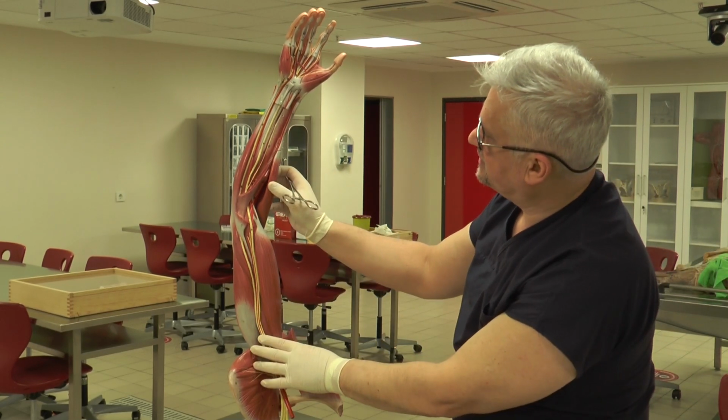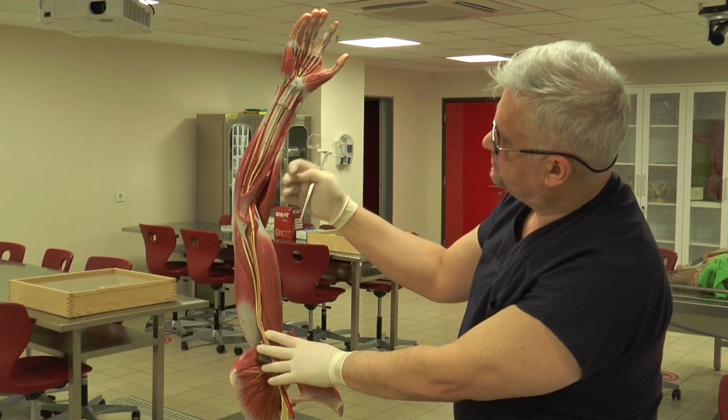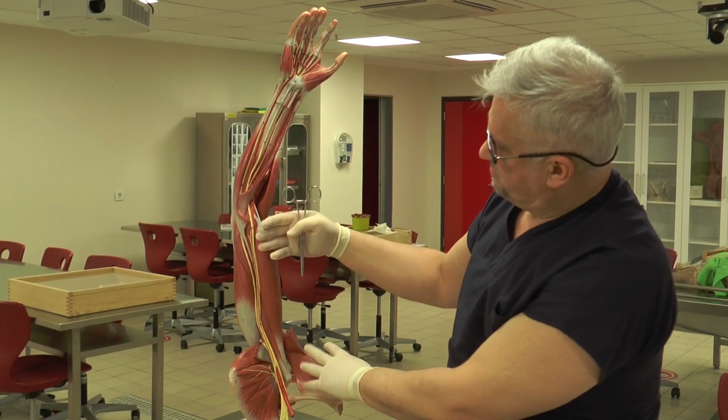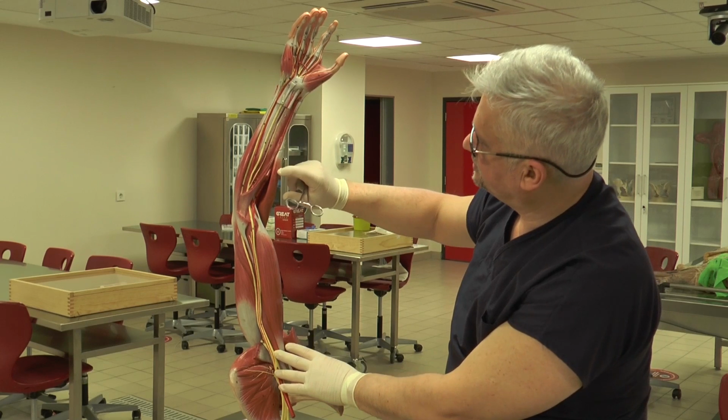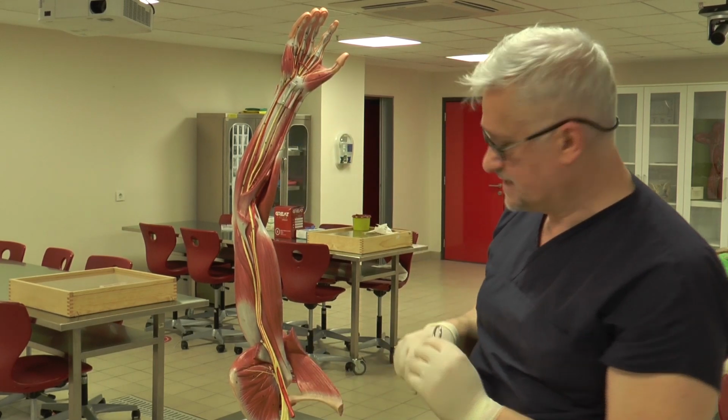So this is the brachioradialis muscle here. Primarily, the action of this muscle, as it passes the elbow joint, is that it basically flexes the forearm. Okay, so this is the brachioradialis. So that's about it here, folks.